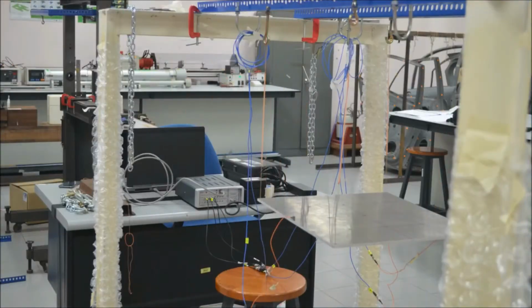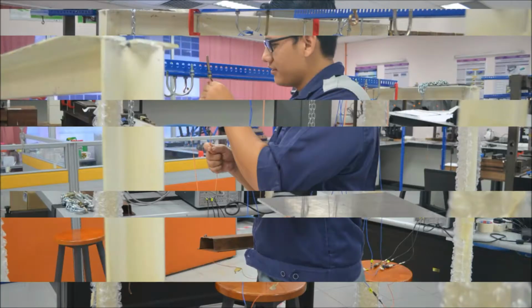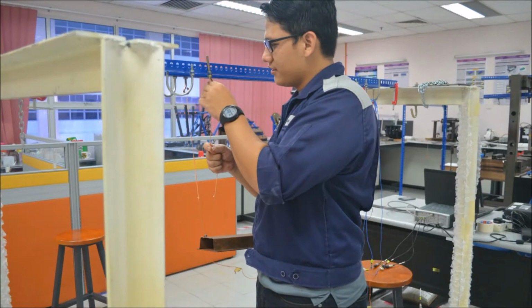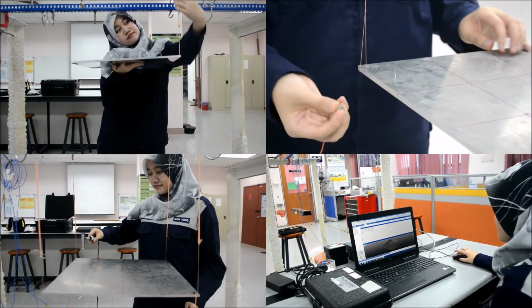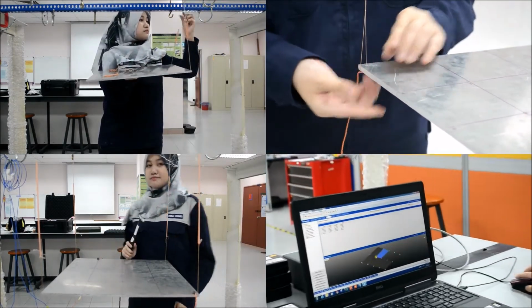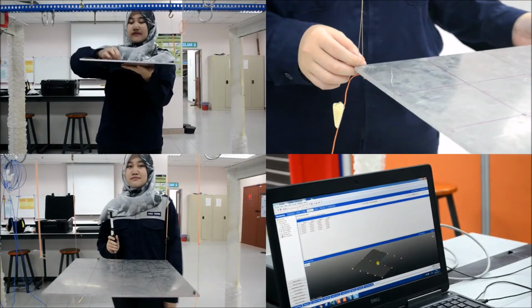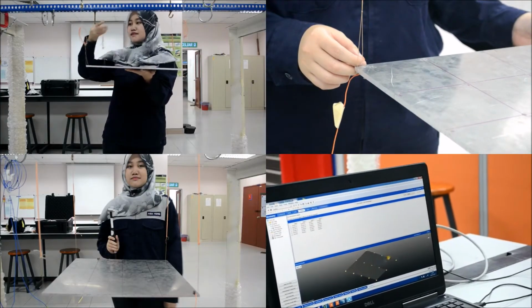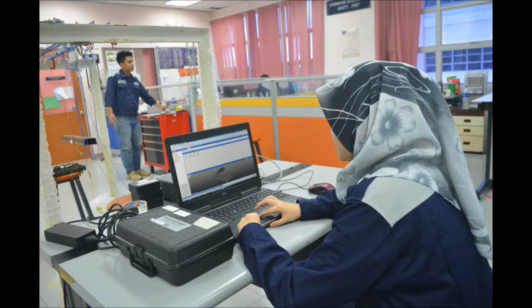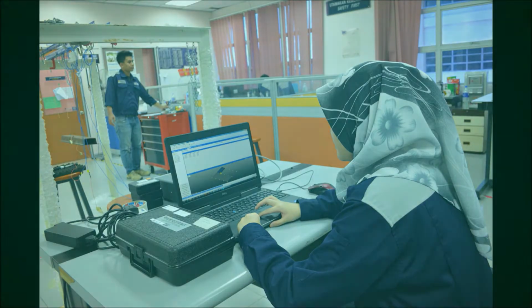However, it is very difficult to get a good quality of measurement from the testing, since the results highly depend on proper experimental setup and correct methods. In this video, the procedures for a complete modal testing of a thin plate structure will be explained briefly. This video acts as a guideline for amateur modal analysts to perform experimental modal analysis.